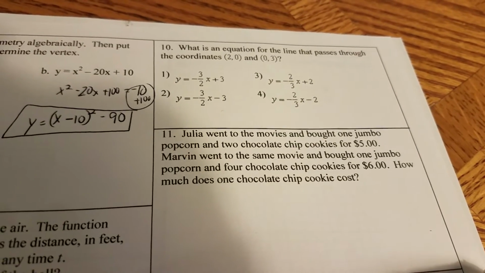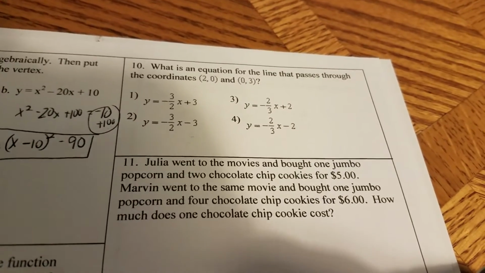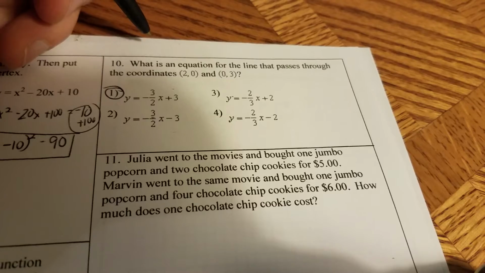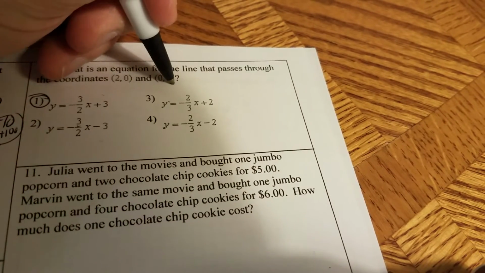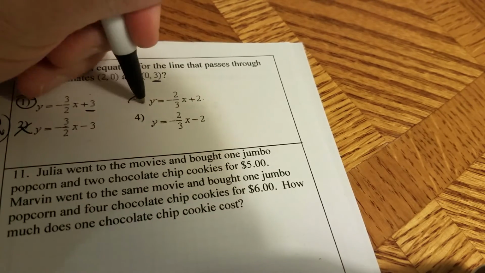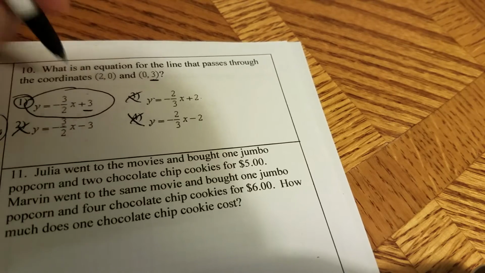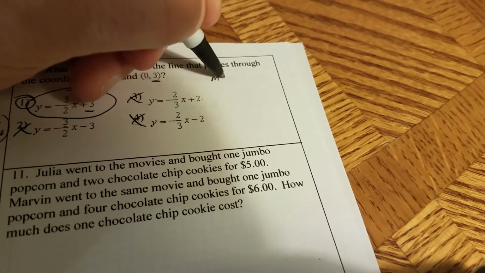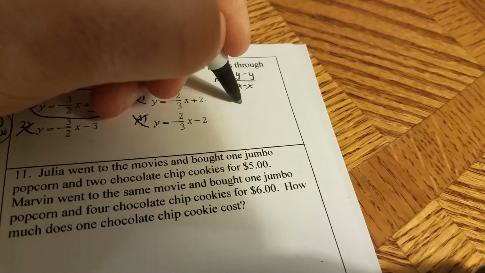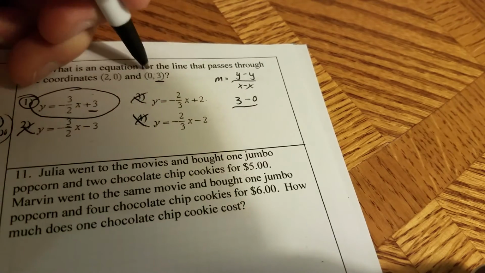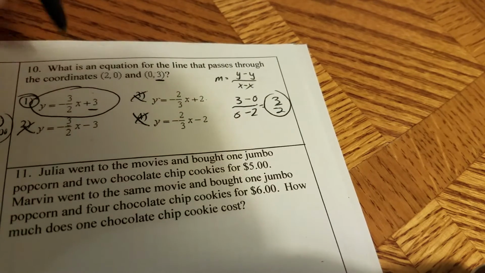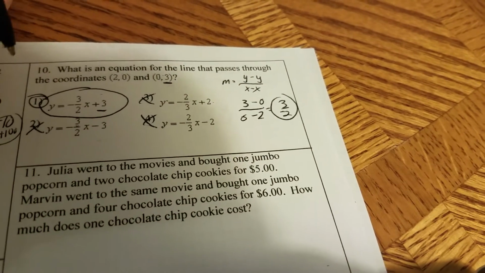Here, find the equation of the line that passes through those coordinates. A couple ways to do it. You can plug all these values into the calculator to figure out which one gives you those coordinates. Or you can determine this is the y-intercept. It's 3, not negative 3, not 2, and not negative 2. Or you could also find the slope, which is y minus y over x minus x. So in this case, it would be 3 minus 0 over 0 minus 2, which gives me negative 3/2. Again, following the fact that it's going to be choice 1.